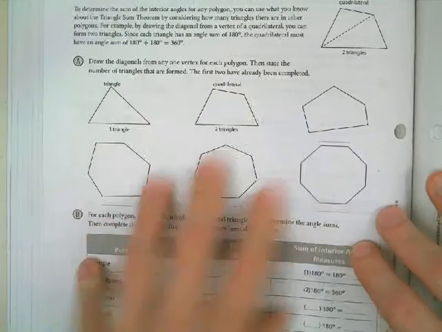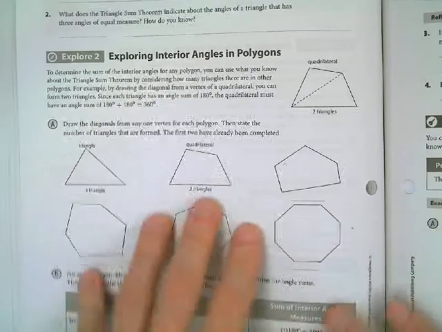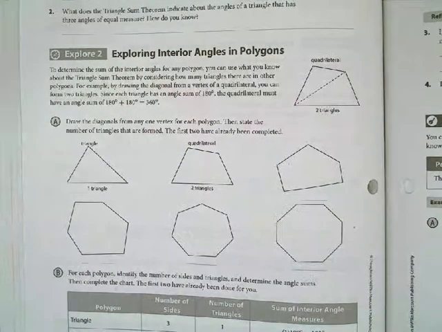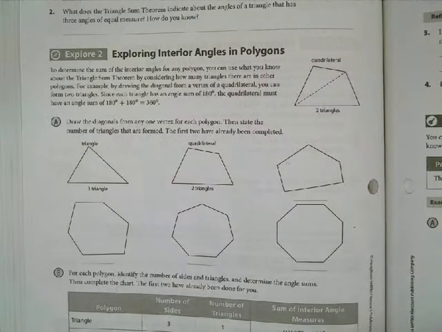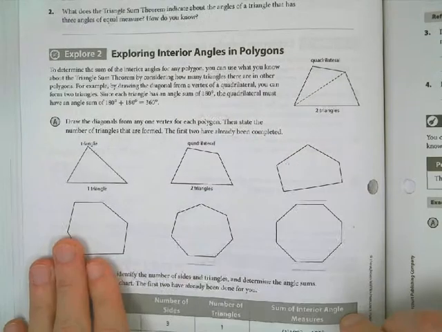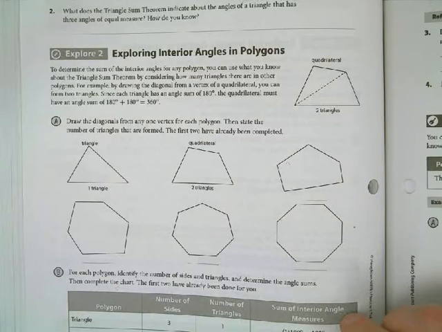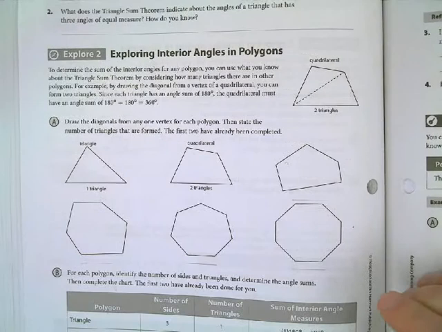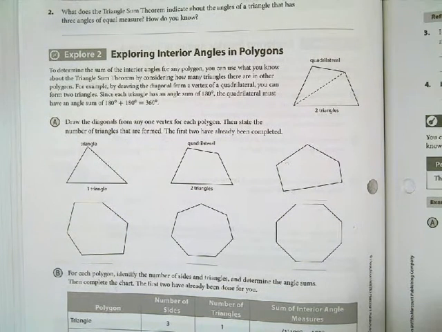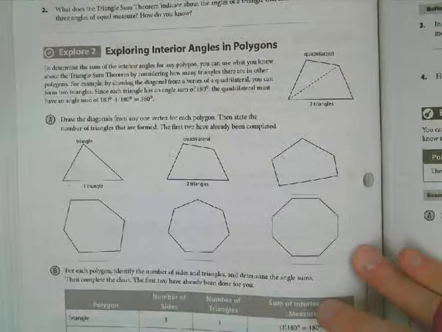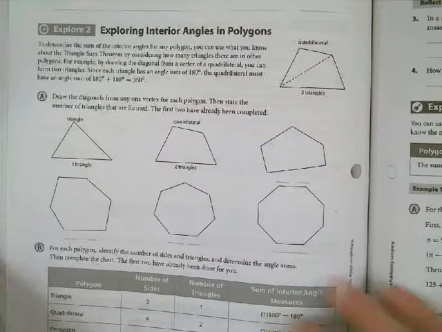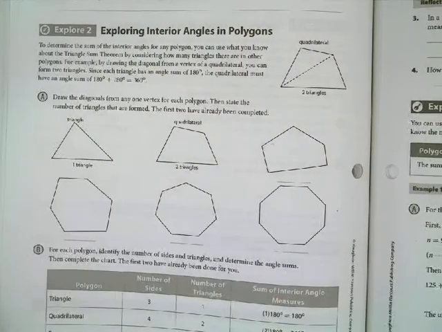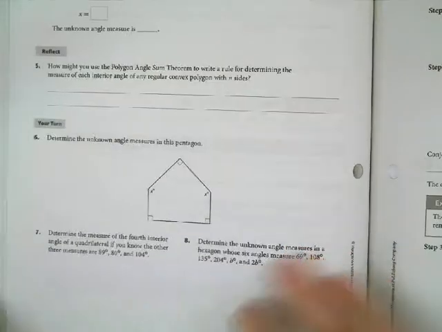It actually turns out that there's an interior angle sum rule for not just triangles, but also for other polygons: quadrilaterals, pentagons, hexagons, heptagons, octagons, and so on. We're going to hold off on this activity for another unit much later, when we talk about polygons. So don't worry about that right now. We'll come back to it. We'll skip over that section for now and move on to page 317.